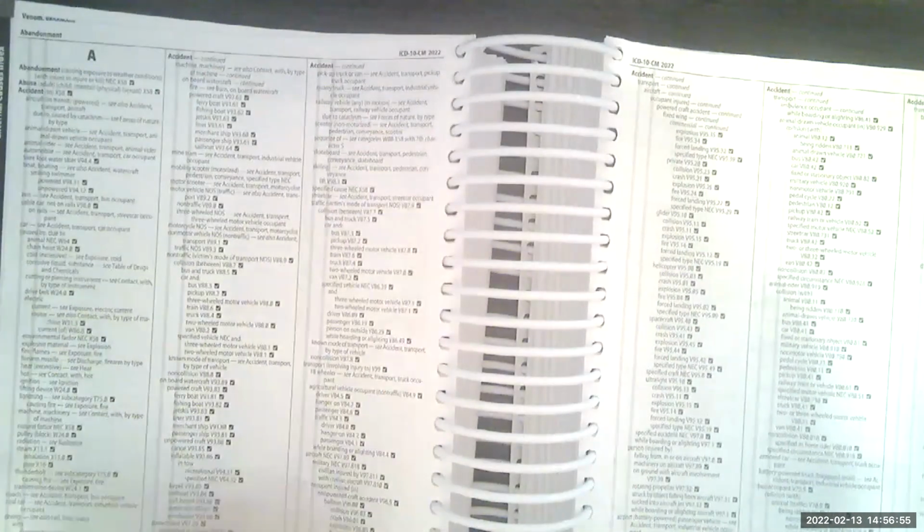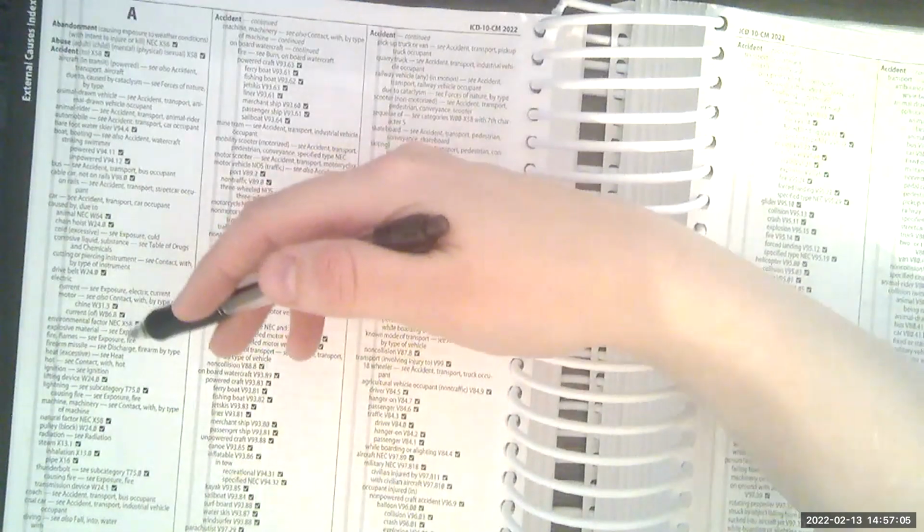And if you haven't been in it yet, or you've been confused about it, or didn't know where to find things, it starts on page 404 in this AMA version, and it's listed just like the alpha index. It's got main terms that are bolded, and then subterms that are indented and double indented if they are even more specific. Okay, but right now we're looking at fight.